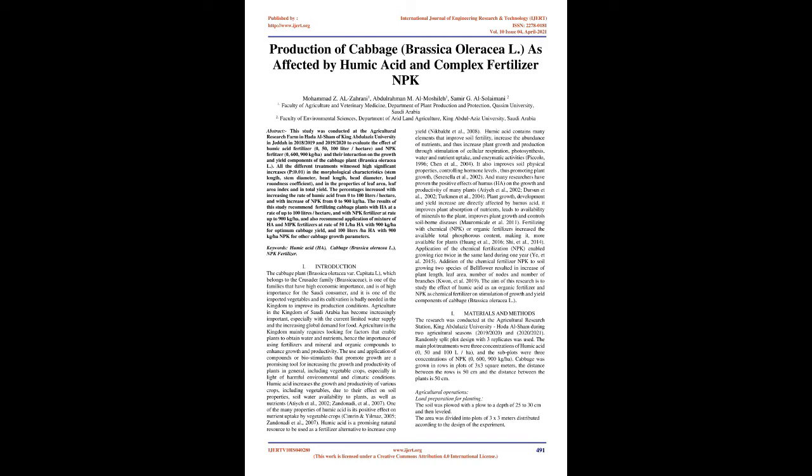Atia et al. 2002, Zandonadi et al. 2007. One of the many properties of humic acid is its positive effect on nutrient uptake by vegetable crops. Sameer and Yilmaz, 2005, Zandonadi et al. 2007. Humic acid is a promising natural resource to be used as a fertilizer alternative to increase crop yield.